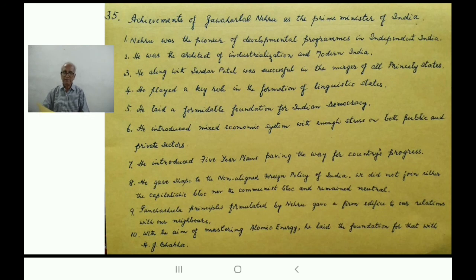With the aim of mastering atomic energy, he laid the foundation for that with Homi J. Bhabha. At Trombay, we started our first atomic plant, and over the years it developed. Today, we are an atomic power in the world. That was much needed. So for Jawaharlal Nehru's various acts from the viewpoint of progress of the country, you should be able to write about 7 or 8 of these 10, or if you have any more, you can get them added.